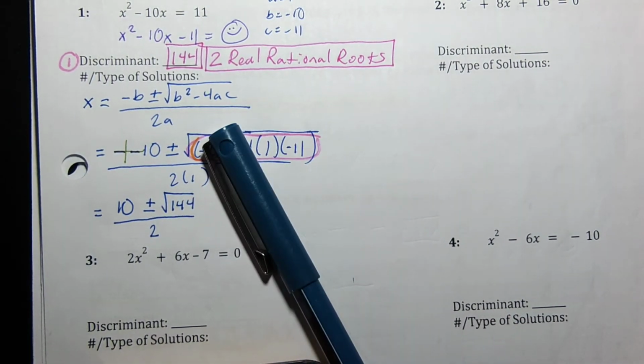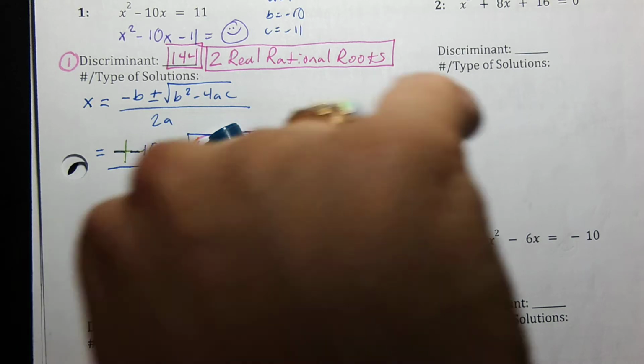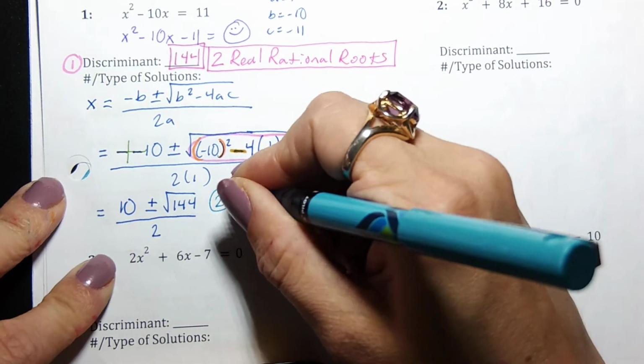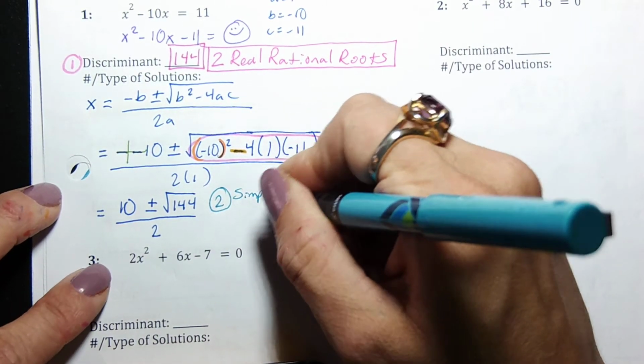If I have the square root of 100, actually let's do something simpler. If I have the square root of 9 over 3, what is the square root of 9? 3. So this should give me 1. But if I take a 3 out of here, then I get the square root of 3. Is the square root of 3 the same as 1? No, it is not. So what that means is we cannot divide square root numbers by that 2 on the bottom. So what we need to do next is simplify the square root. This is step 2. Simplify the square root.